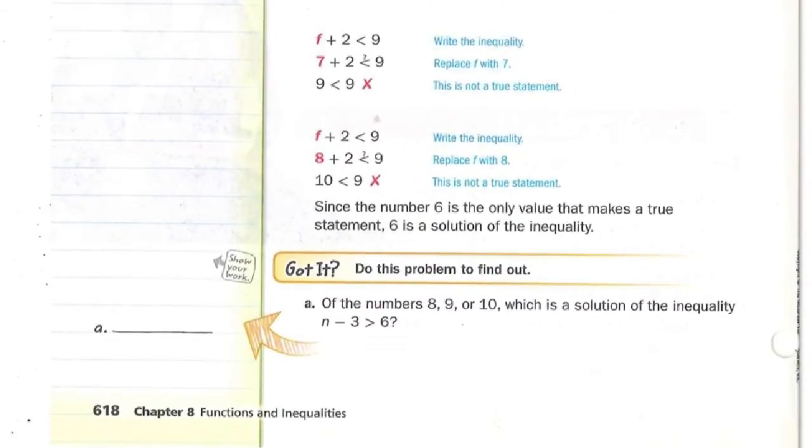You try this one. Of the numbers 8, 9, or 10, which one is a solution of the inequality n minus 3 is greater than 6? Go ahead and answer your question right here and then check as soon as you're done.